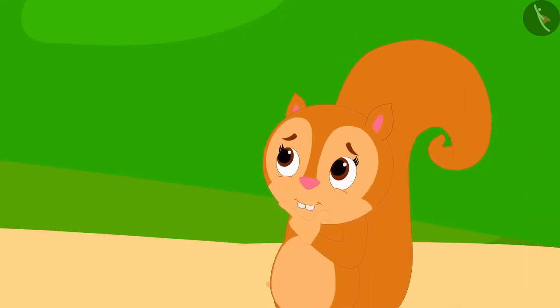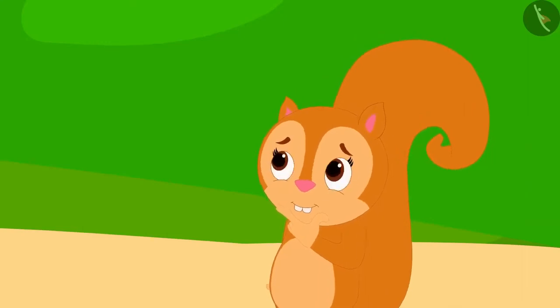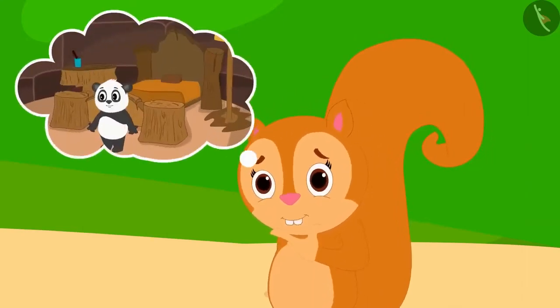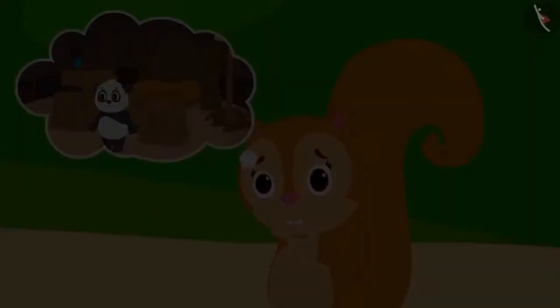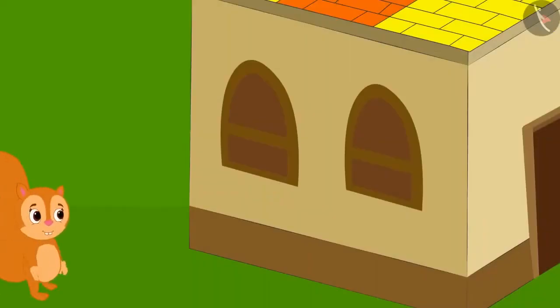Chanda started wondering where she had seen such a roof before. Then she remembered that she had seen such a roof over her friend Golu Panda's house. Chanda immediately reached Golu's house.